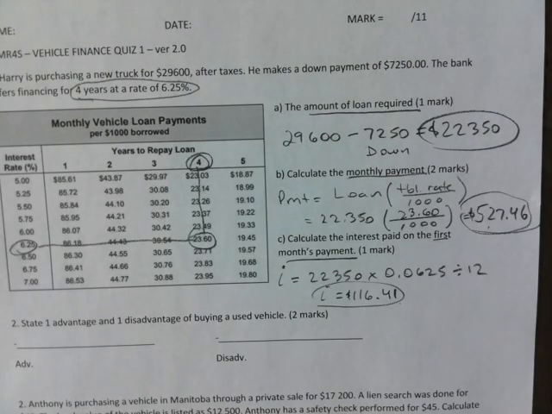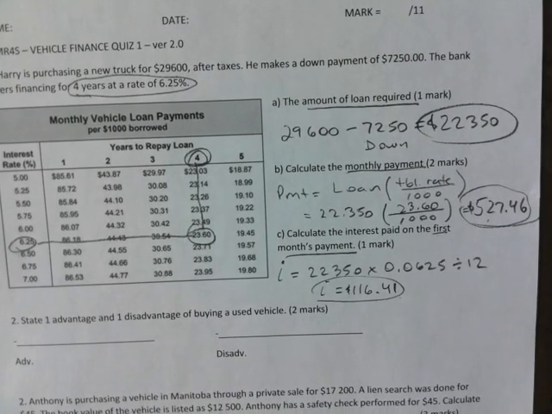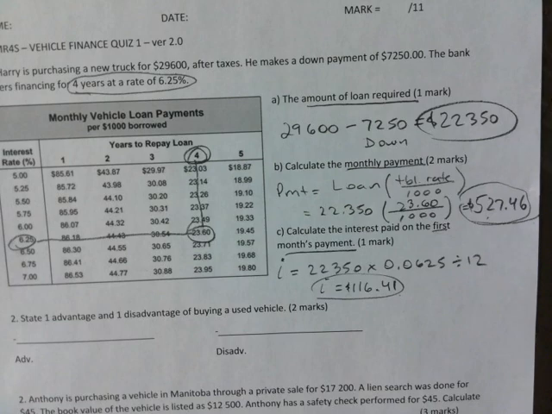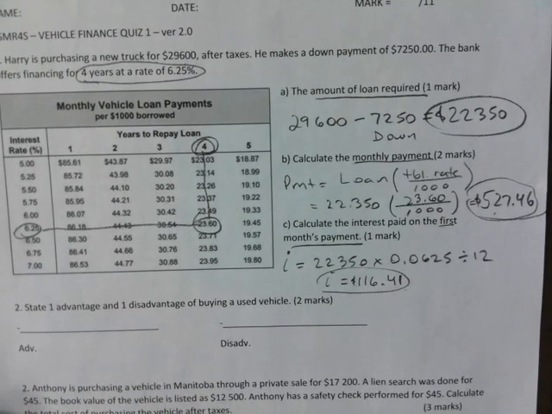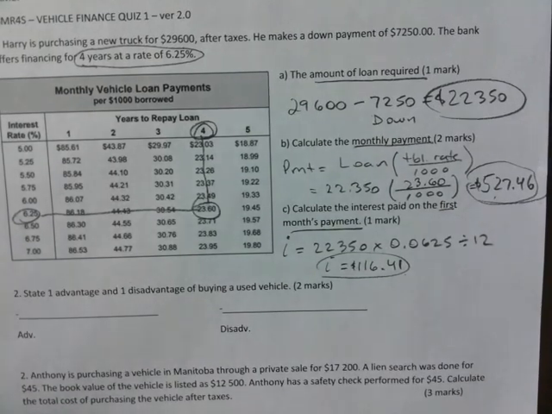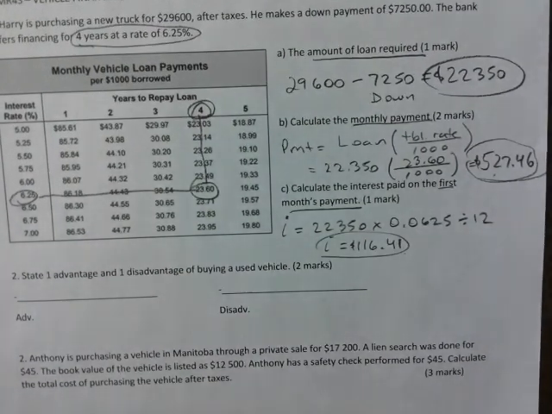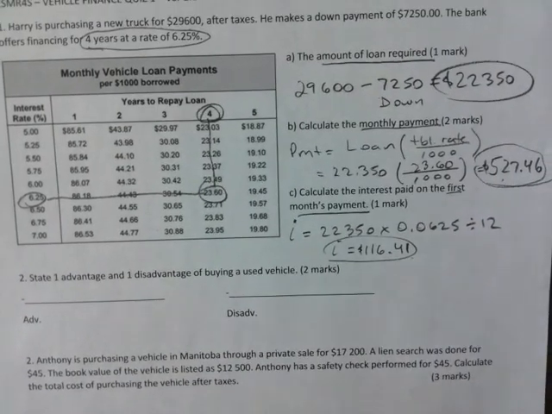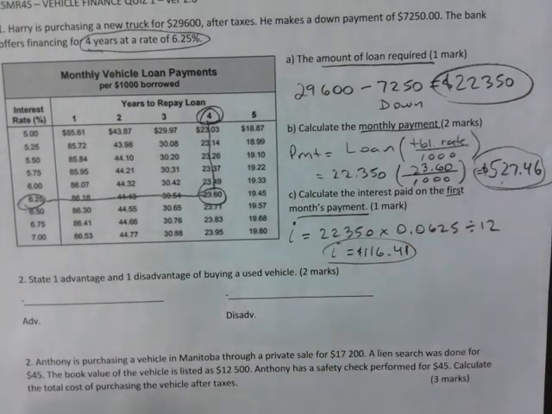Not to be confused with total interest. Do you remember how to do your total interest? TI? I don't know. You've got to make sure you have that on your formula. The rest, I think I'll just leave that. Advantages and disadvantages of used and new, you have that in your notes. I just wanted you to review this part, okay?